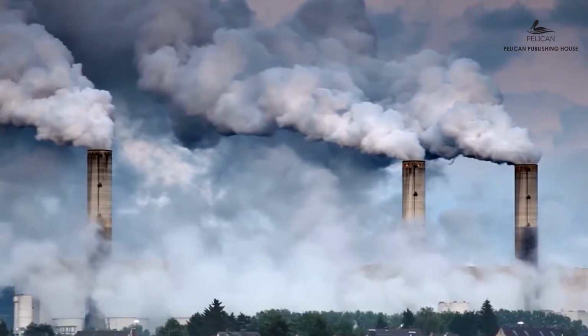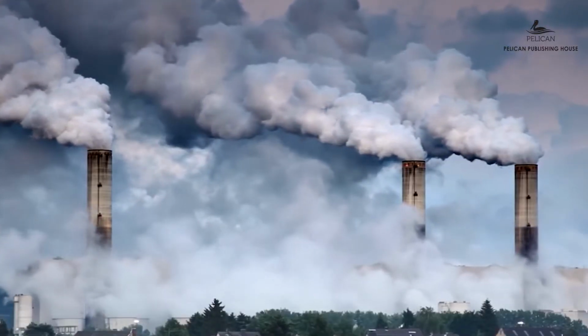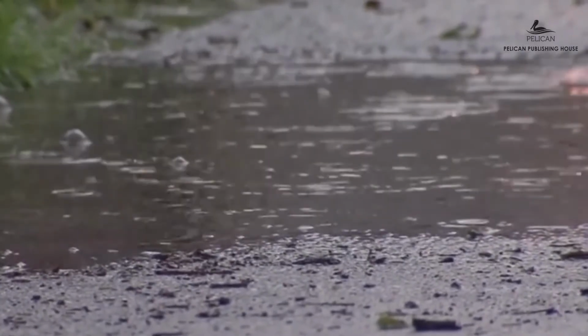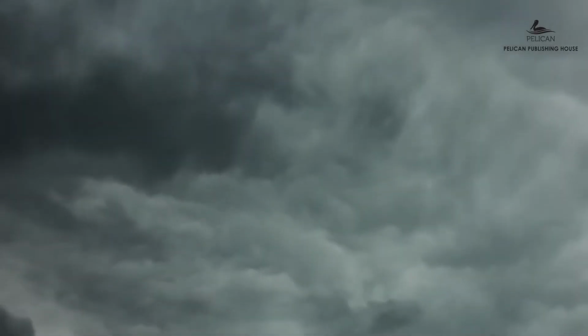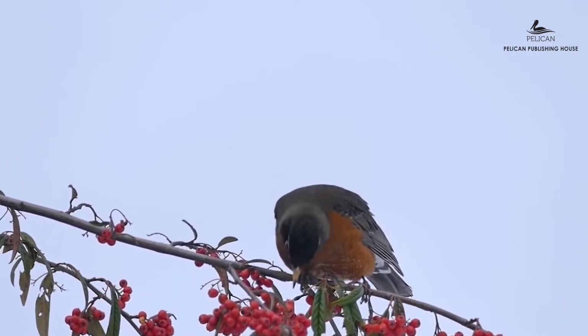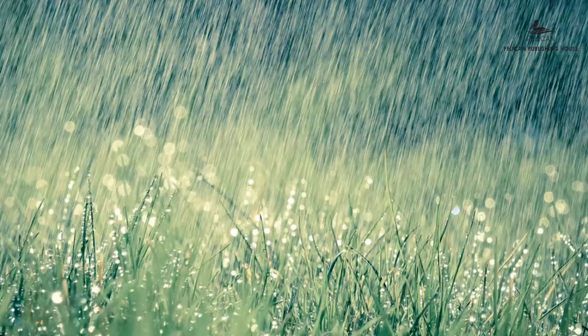Acid rain. Condensation and formation of rain clouds happens in the atmosphere. When the air is polluted, the pollutants react with the water. For example, sulfur dioxide reacts with water. This makes the water droplets acidic. This polluted rain is called acid rain. It harms the animals and kills the plants. Acid rain also goes into the soil and pollutes the groundwater.